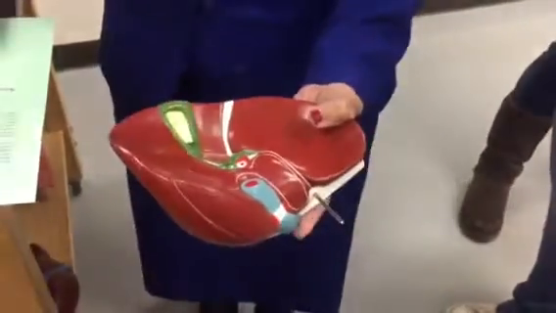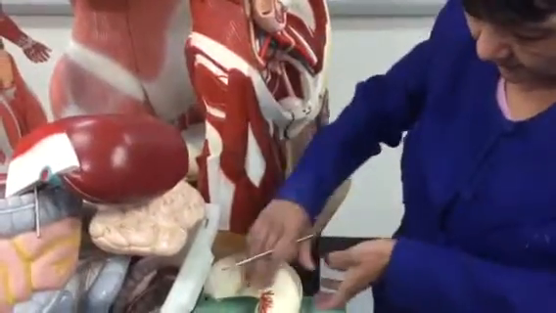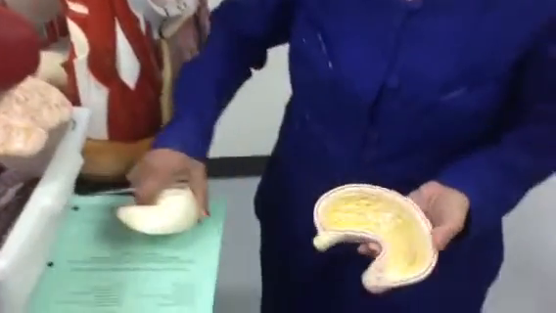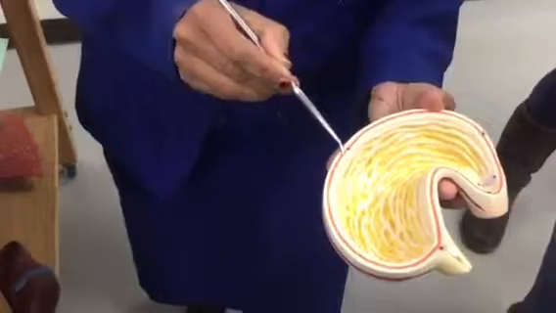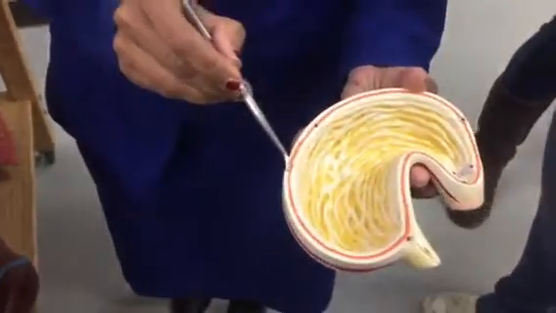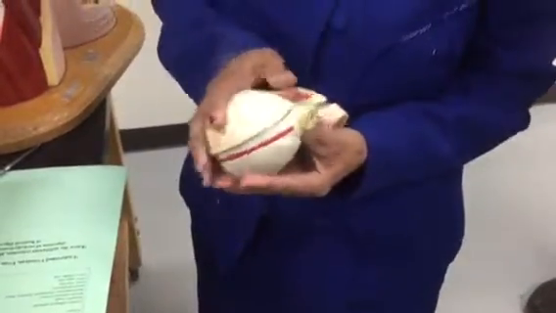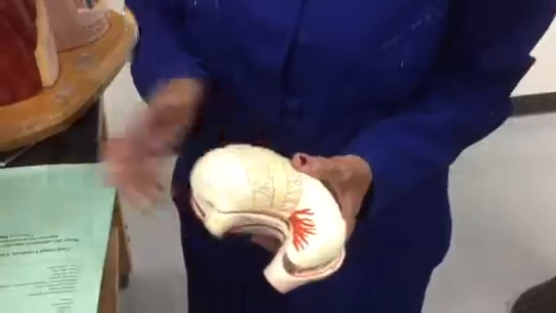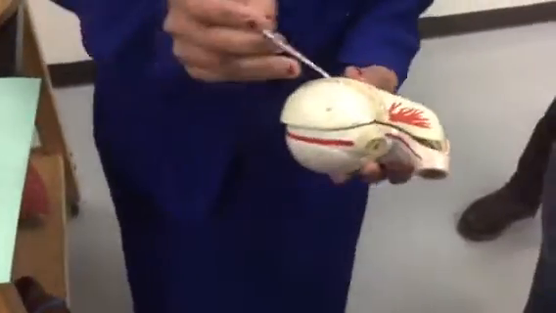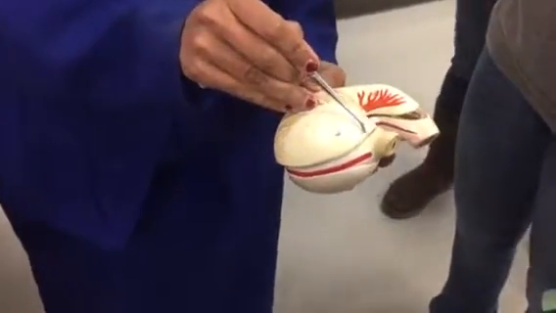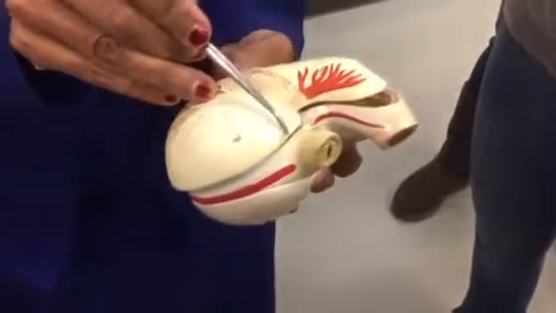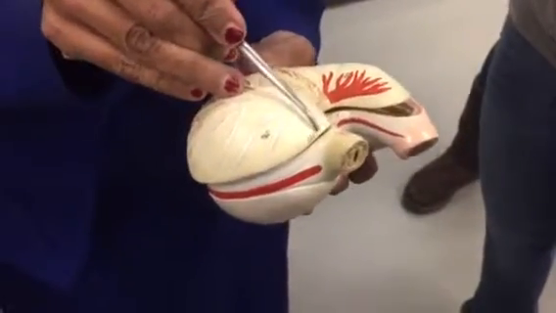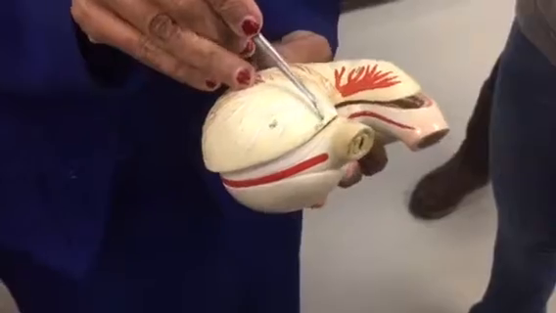Then, in the stomach, smooth muscle. This line here is showing the smooth muscle in the stomach. In the stomach, you need to know the cardiac region, the fundus region, the pyloric region. So the cardiac region is this one. Cardiac region is very small. It is next to the heart. So that's why it is called cardiac region.